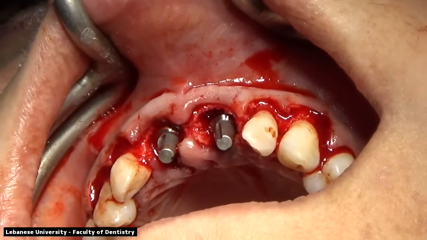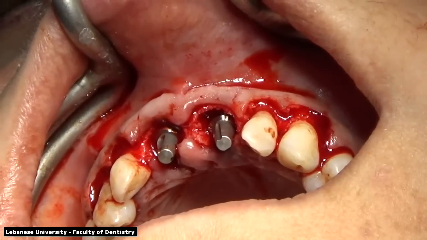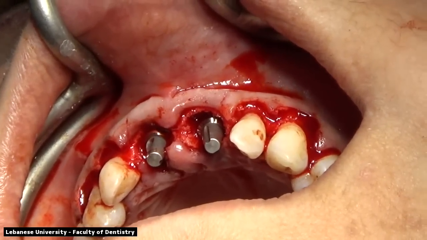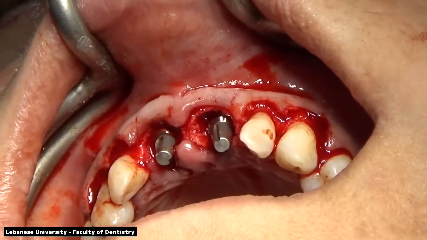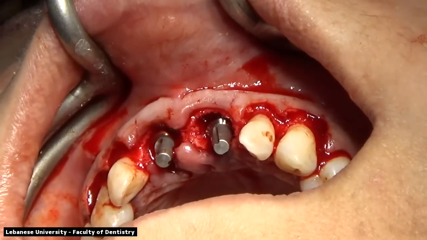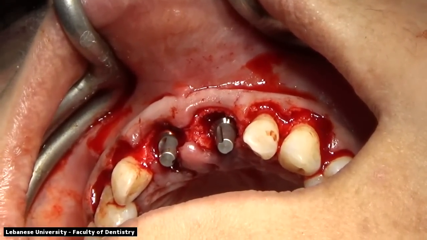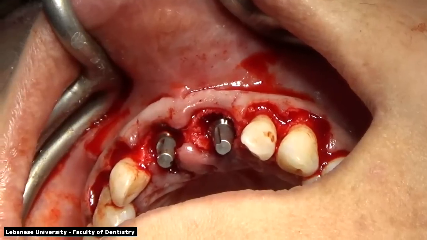We are going to prepare right now for placement of our bone graft material. A particulate bone graft will be placed to fill the gap between the implant and the buccal plate of bone. This will prevent the collapse of the buccal plate of bone during the remodeling of the bone after extraction.